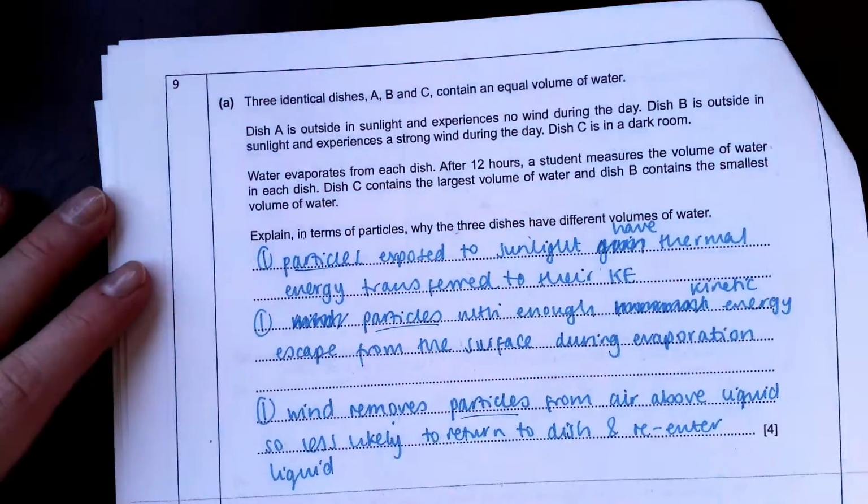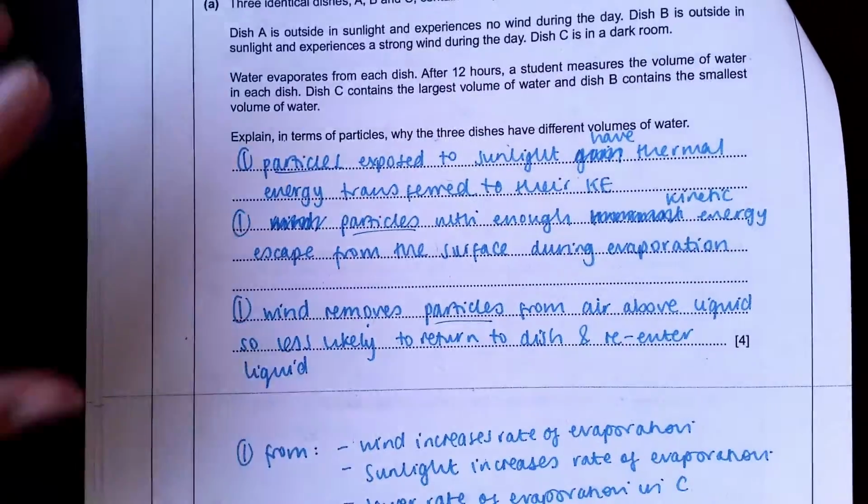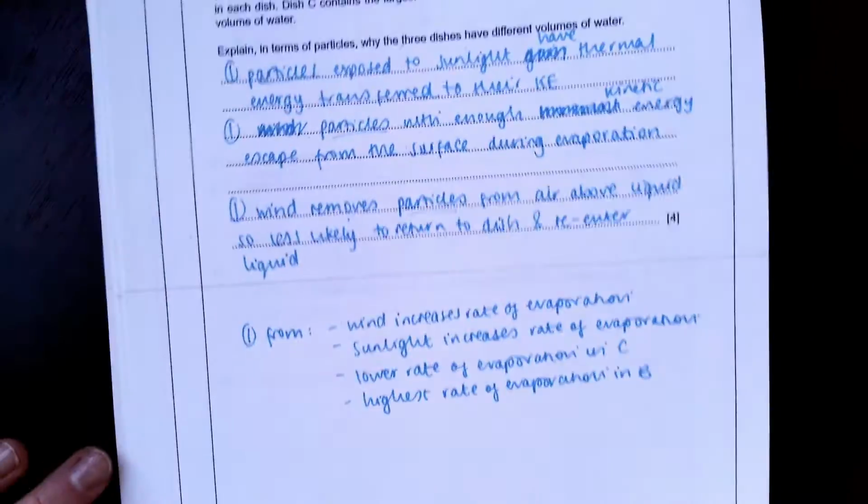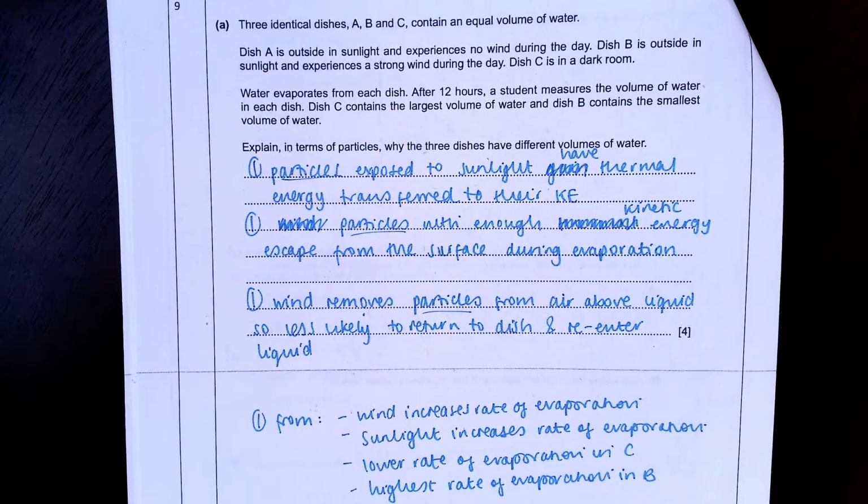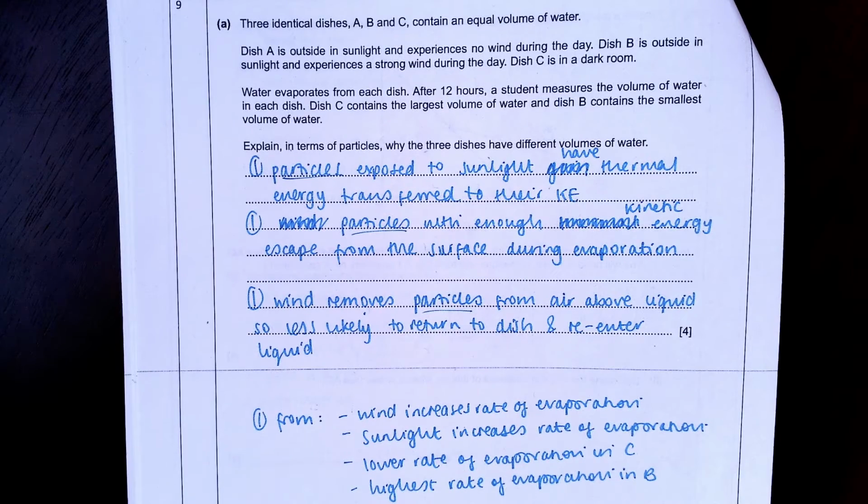In question 9, let me see if I can get everything on the page. Hopefully it's not too far away. 3 identical dishes, A, B, and C, contain an equal volume of water. Dish A is outside in sunlight and experiences no wind during the day. Dish B is outside in sunlight and experiences a strong wind during the day. Dish C is in a dark room.